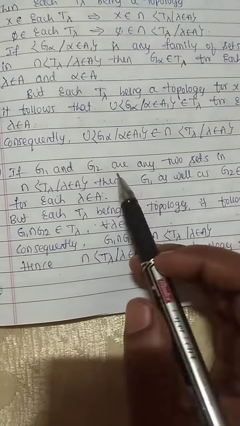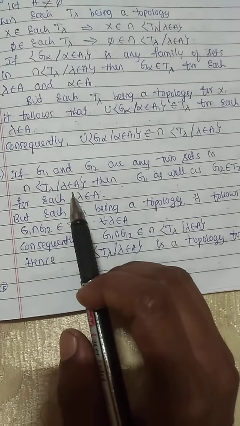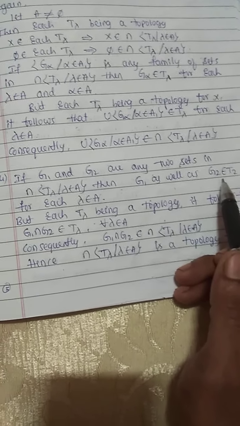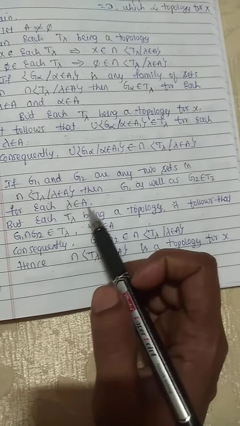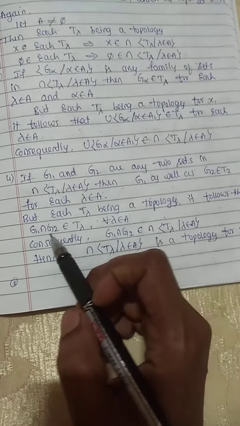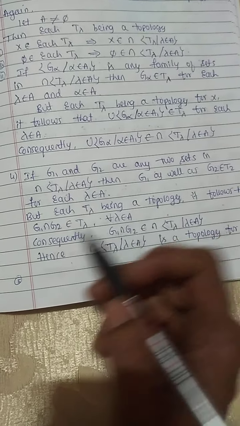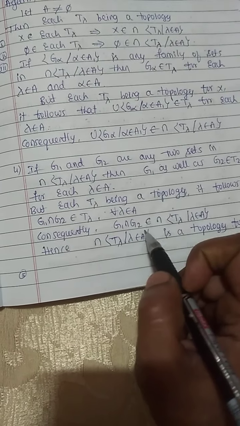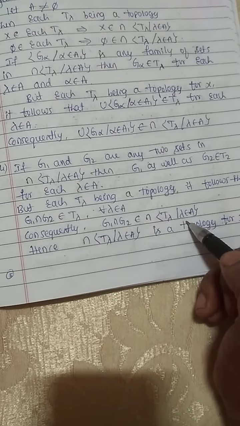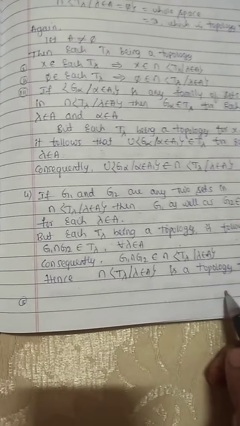Fourth condition: if G1 and G2 are any two sets in the intersection of T_λ such that λ belongs to A, then G1 as well as G2 belongs to T_λ for each λ belongs to A. But each T_λ being a topology, it follows that G1 intersection G2 also belongs to T_λ for every λ belongs to A. Consequently, G1 intersection G2 belongs to the intersection of the family of T_λ such that λ belongs to A. Hence, this intersection is also a topology for X.